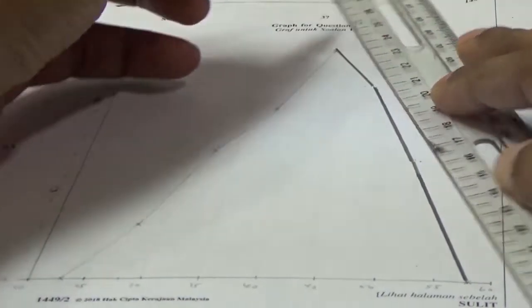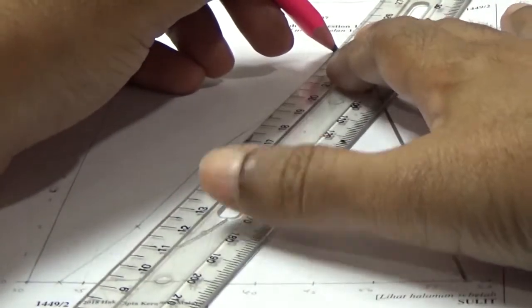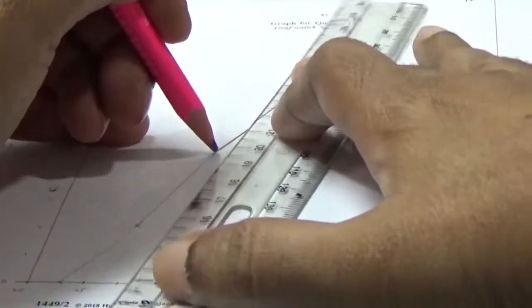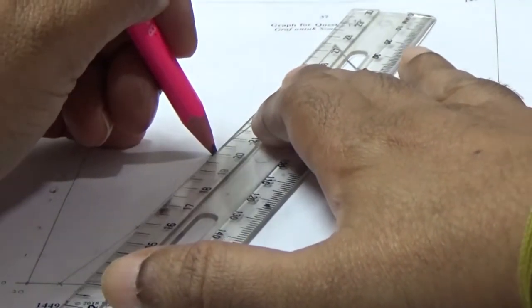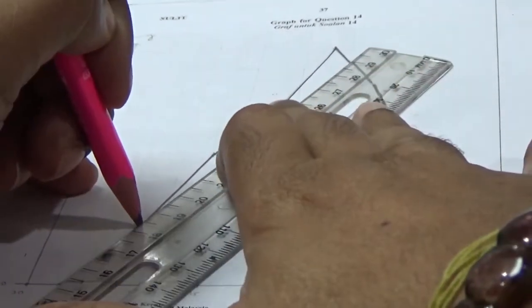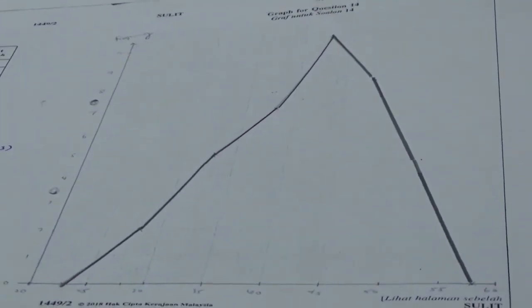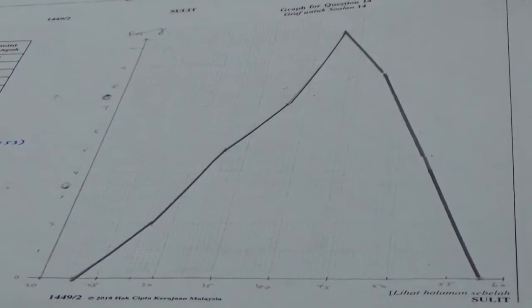All the midpoints according to the frequency table that you have found in question 14a. So the table has all the frequencies and you join all the points. So this is your frequency polygon. So that is question 14c.